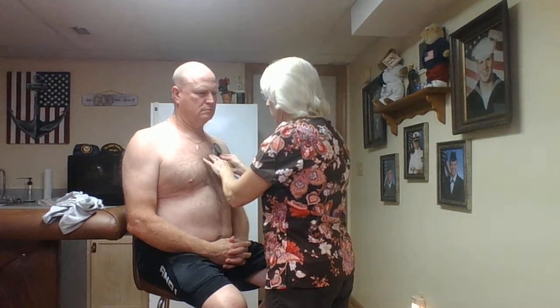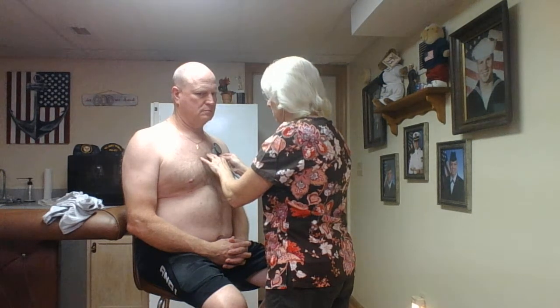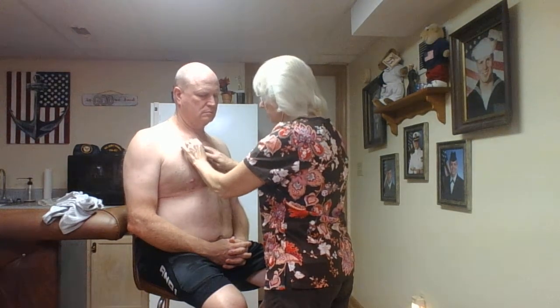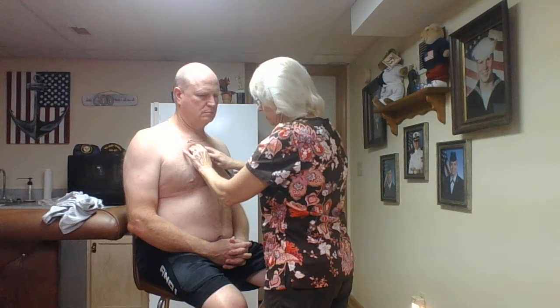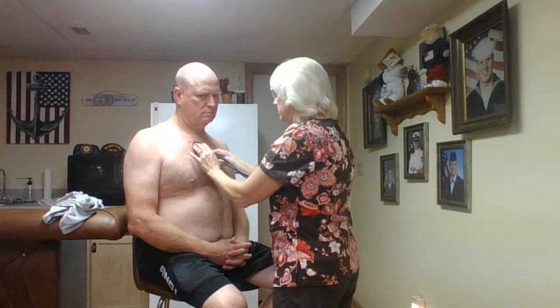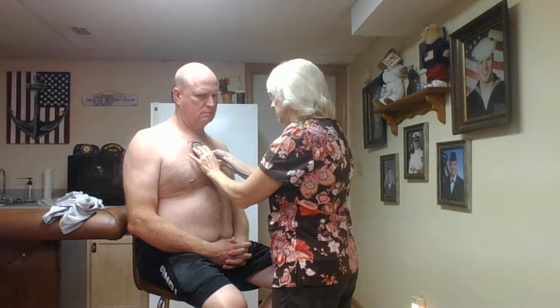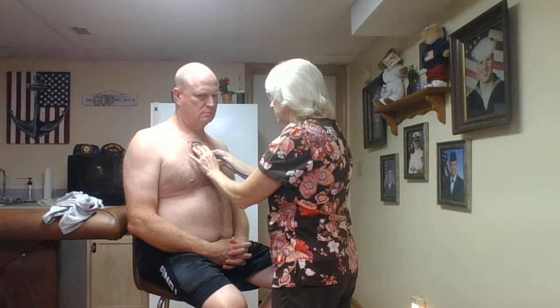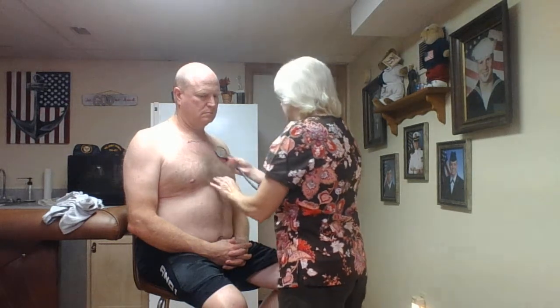That's the pulmonic valve. Aortic. All right, I didn't hear any murmurs. I didn't hear any extra heart sounds. It's just S1 and S2, which are the normal heart sounds.